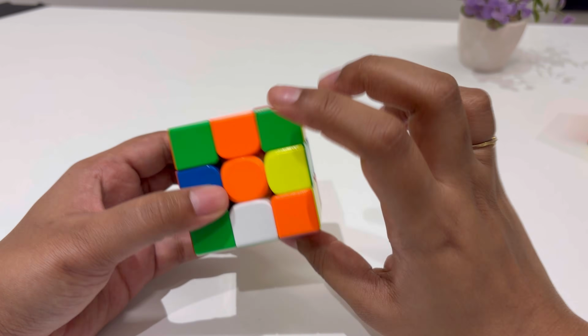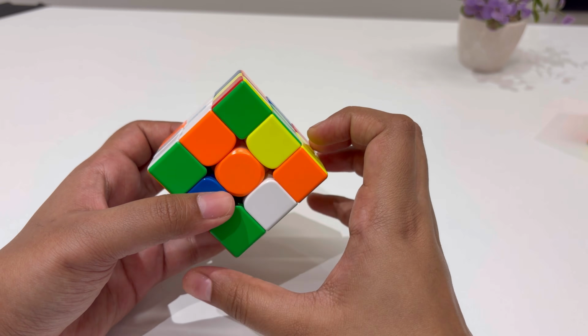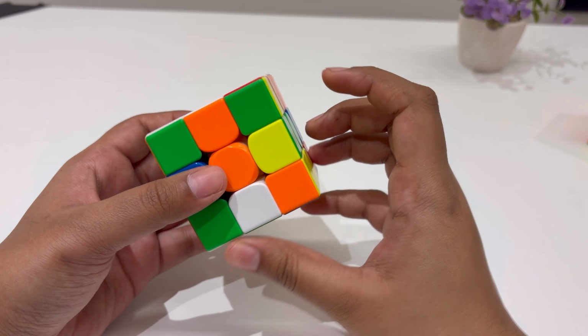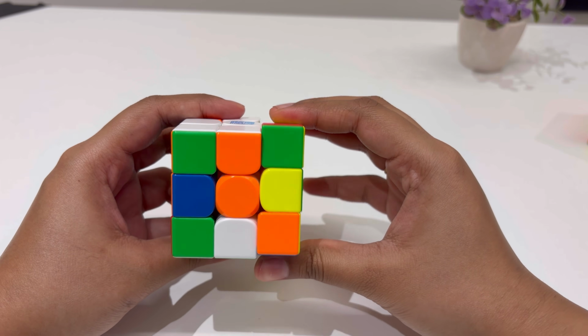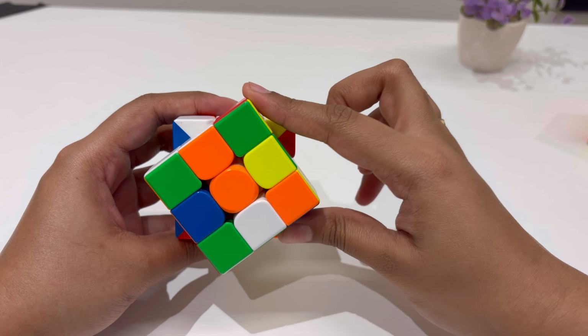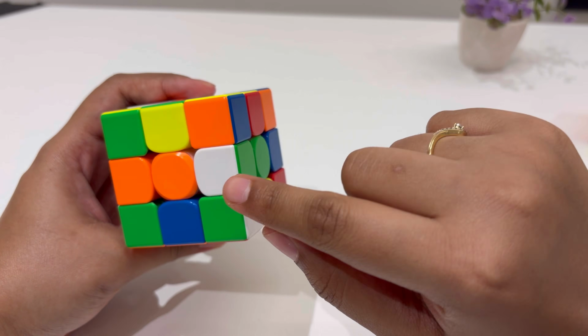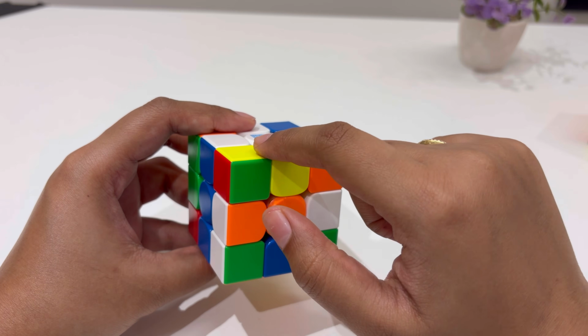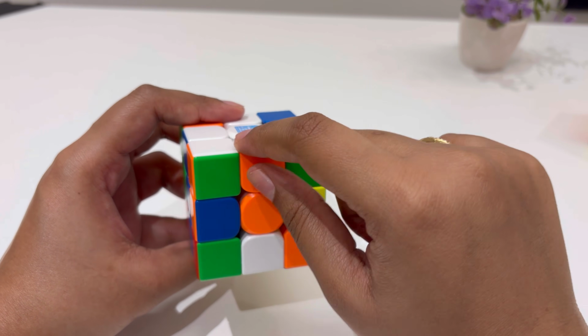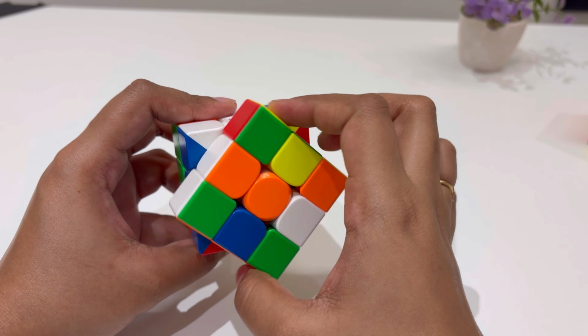Now as you can see, the fourth piece is right here. The fourth piece, which is the green one, needs to be put up here. So I can do a front so that it would line up with the green center right here, but keeping in mind that I have already moved the correct orange piece right here.